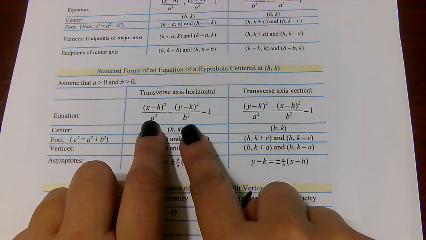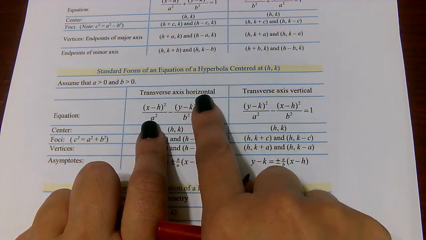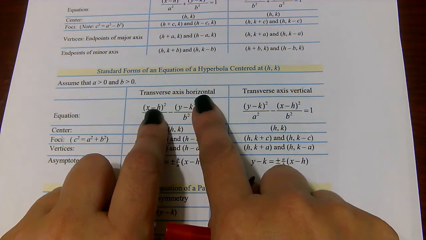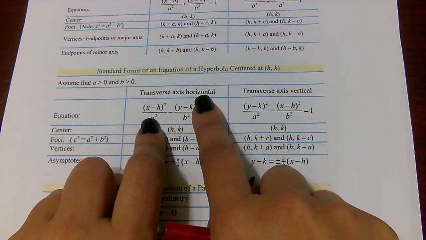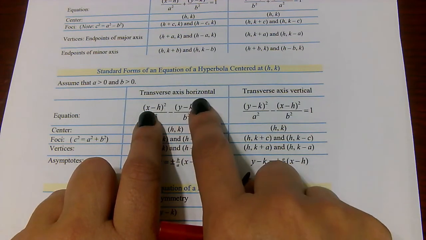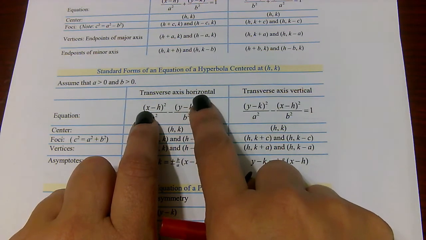So if you notice on this equation, we have a horizontal transverse axis. The way that I like to remember this is that the positive term, or in other words, the first term, is going to indicate which type of transverse axis we have. Since the X is first, we think of horizontal.